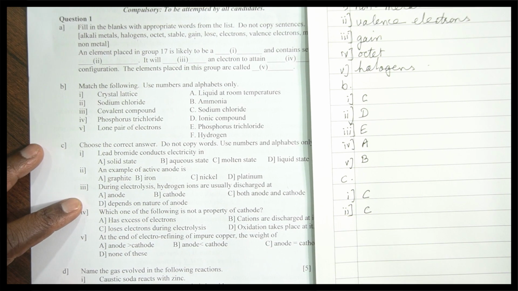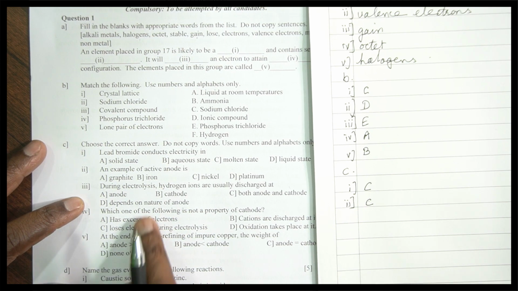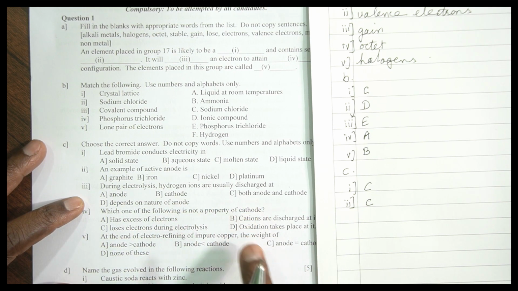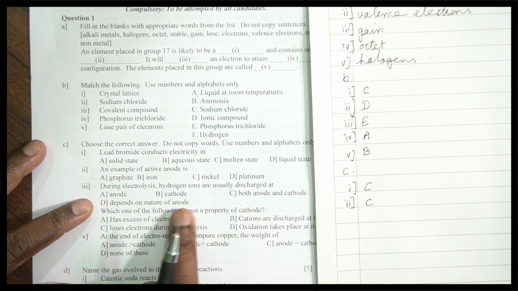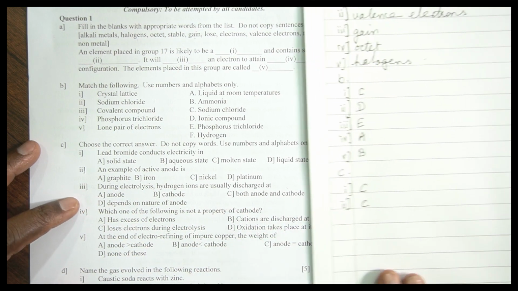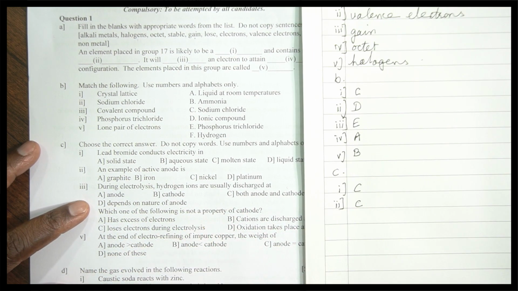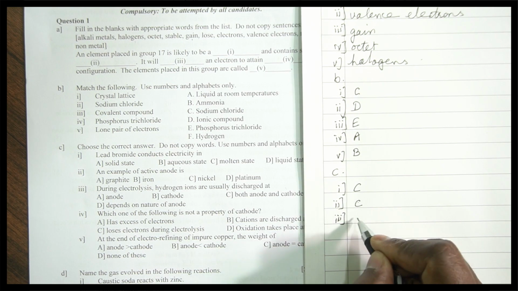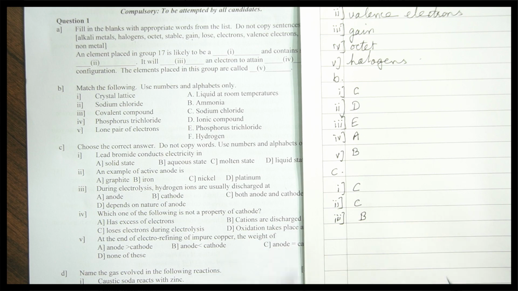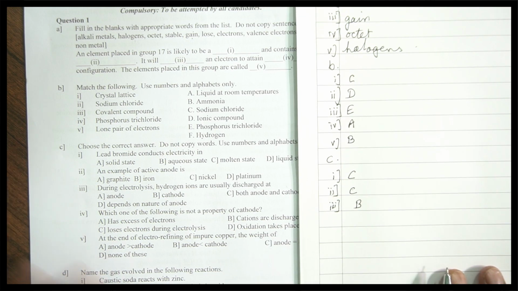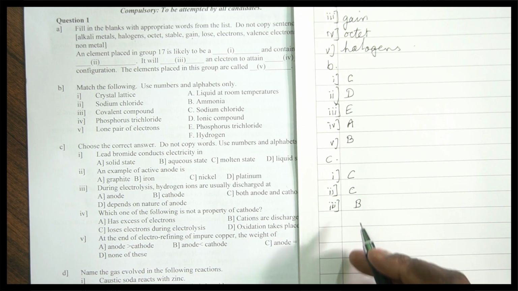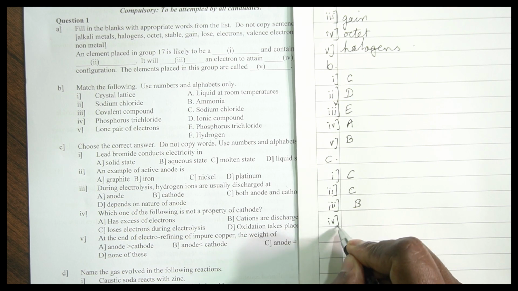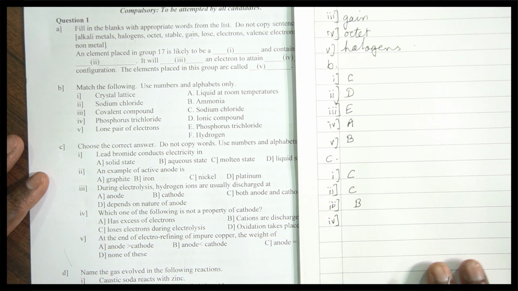And then in the third part we have: during electrolysis, hydrogen ions are usually discharged at anode, cathode, both anode and cathode, or depends on the nature of anode. The correct answer is cathode. Hydrogen is discharged at cathode, so the answer is B. So this is how you write. You are not going to write the whole story. Take care of your writing, that you write only the required thing.